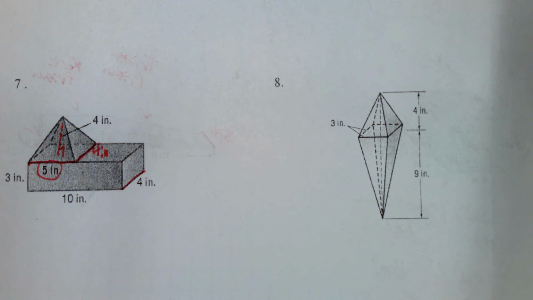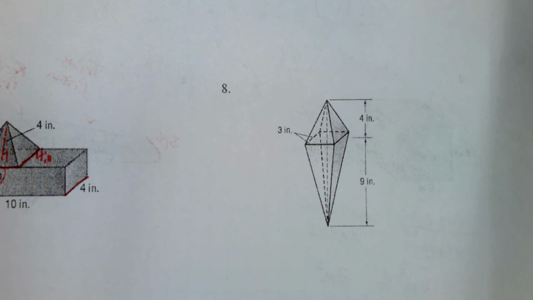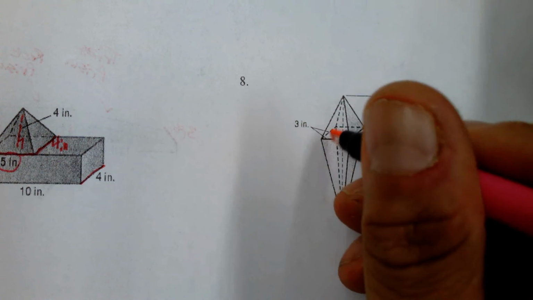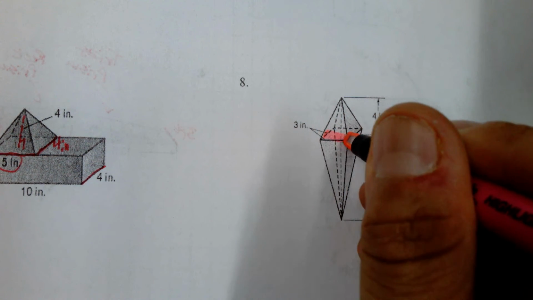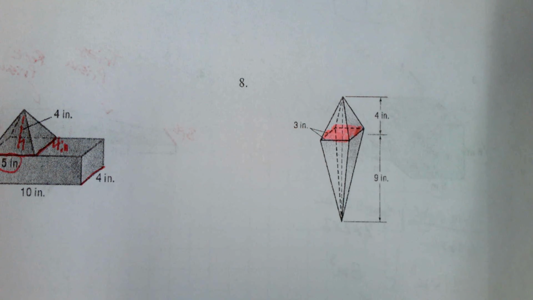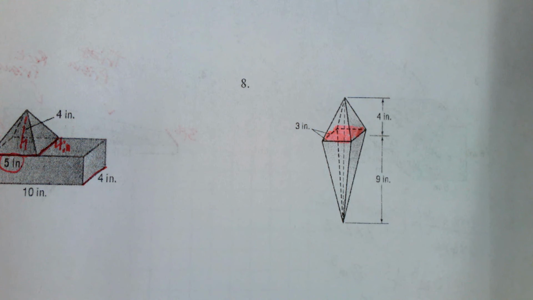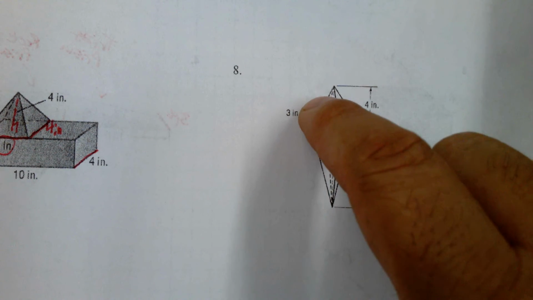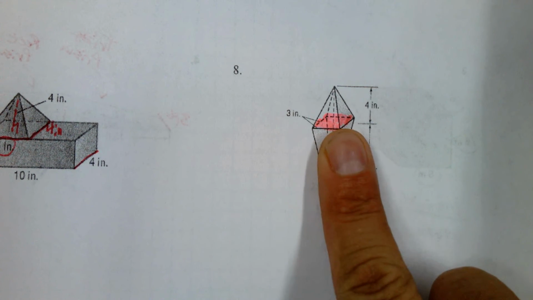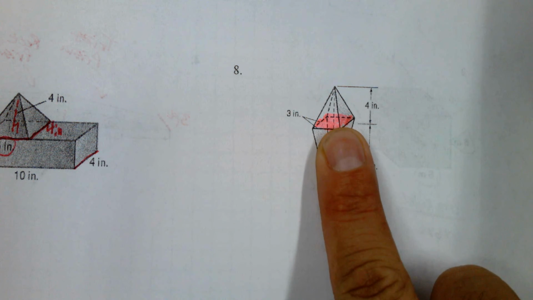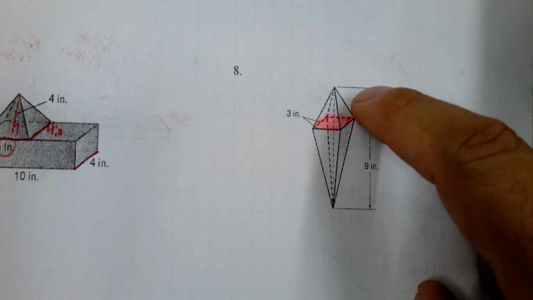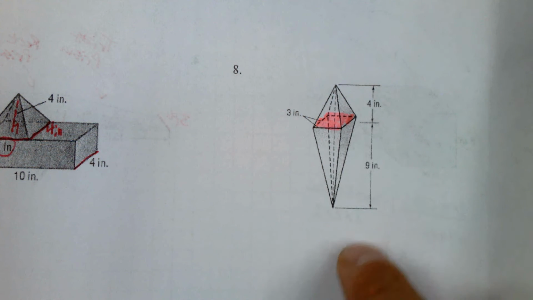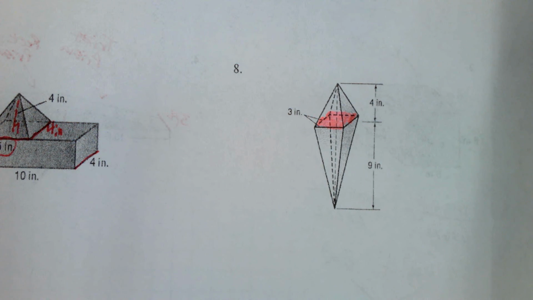And for the last one, we got 2 pyramids, making this kind of odd-looking diamond shape. But they share the same base. That square there is a base, and I know it's a square because each side is 3. It's 3 by 3. So the area for that square is 3 times 3, or 9. And then you have a height of 4 for the smaller one, and for the longer one, it's a height of 9. And remember, divide by 3. Always divide by 3 on the pyramids.